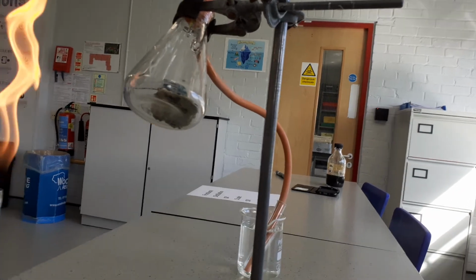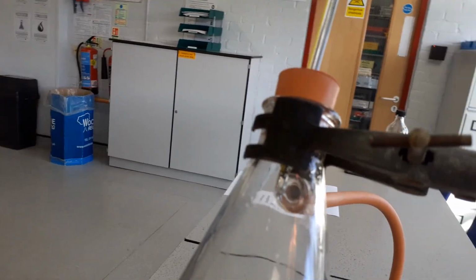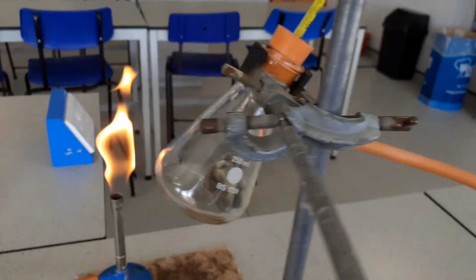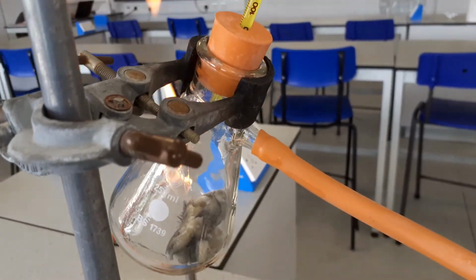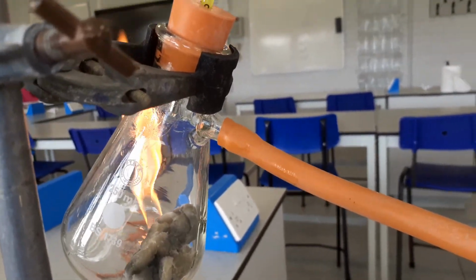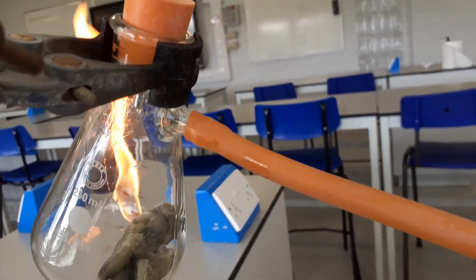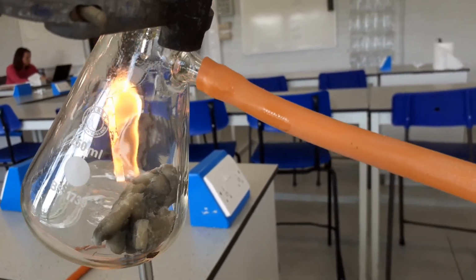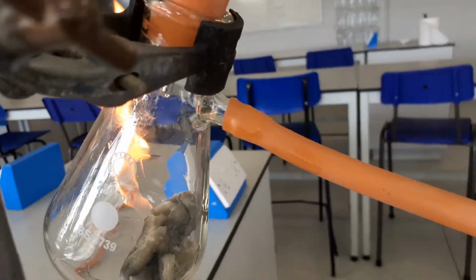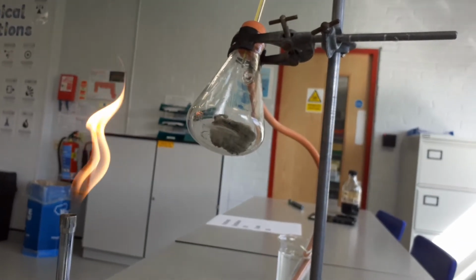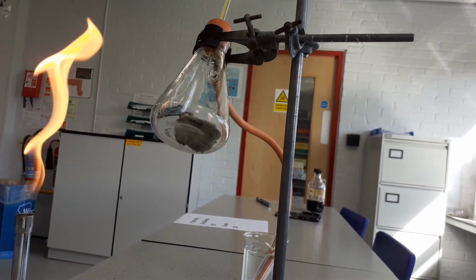The position of the thermometer is crucial because the bulb of the thermometer must be directly opposite the side arm, so it takes the temperature of the gas as it distills out, passes over to be condensed. So let's get started.